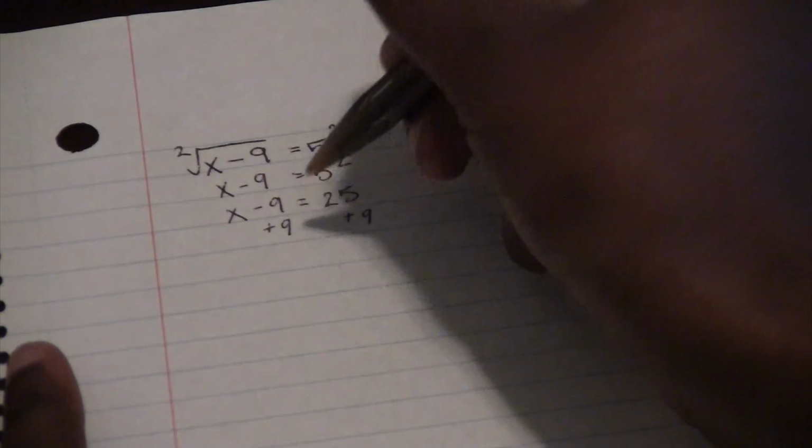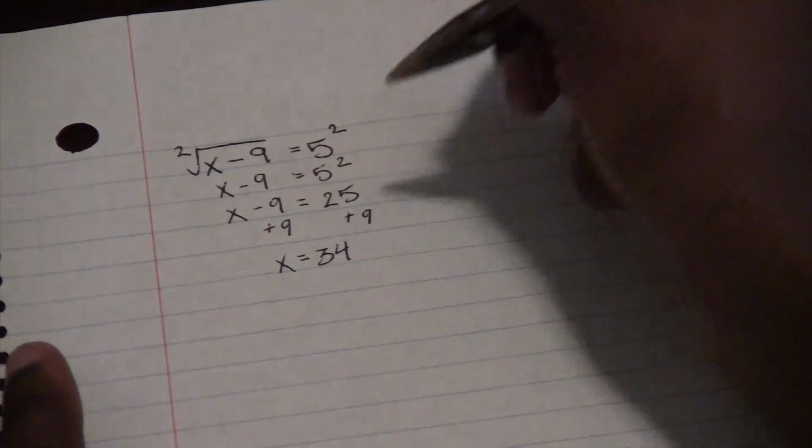From there, you're going to want to isolate the x value by adding 9 to both sides. And as you can see, you'd then be left with 34, which is your answer.